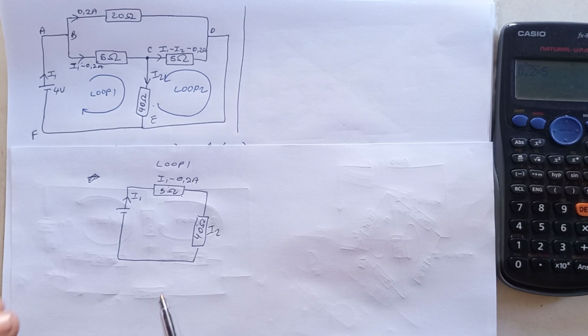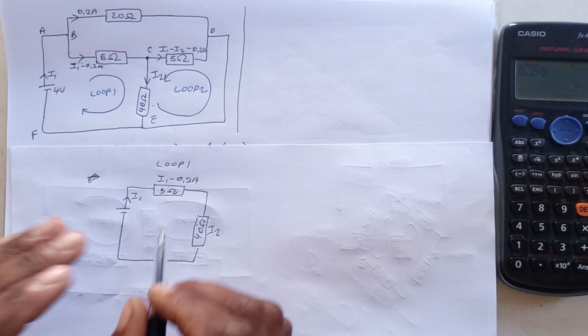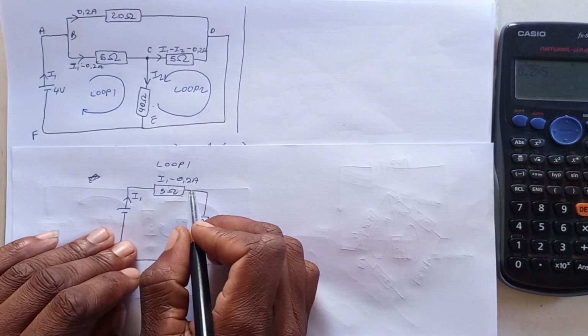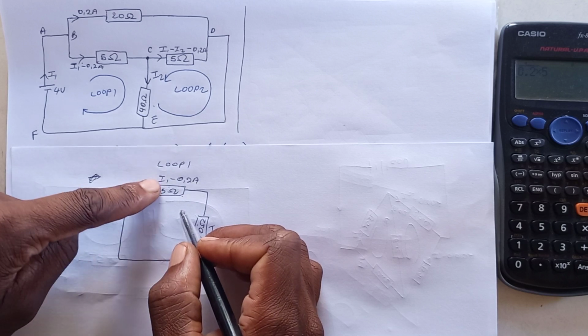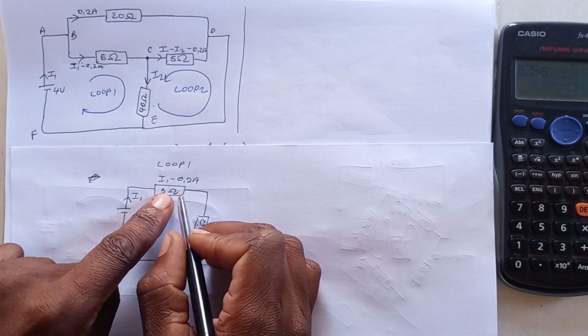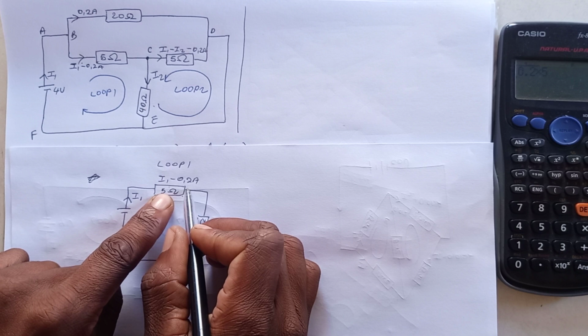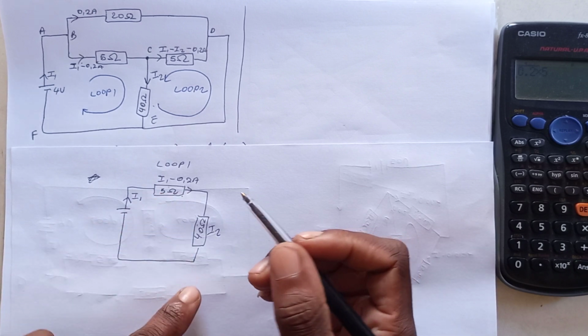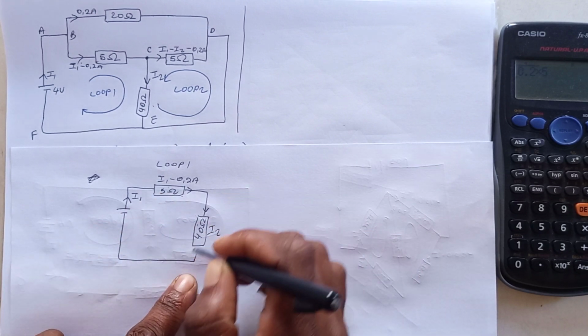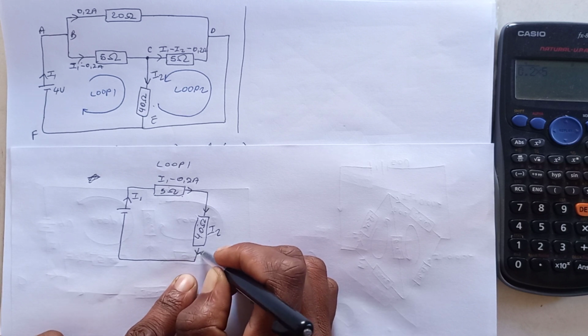So why am I taking this loop out of that circuit? Because I want to show you something. Current was going in that direction, then after R5, current was going in this direction, this direction, this direction.